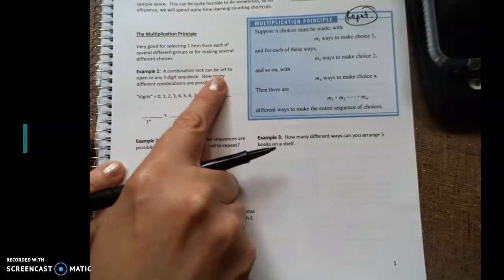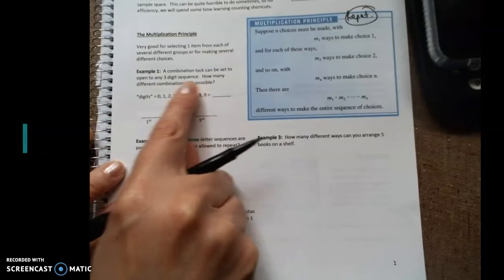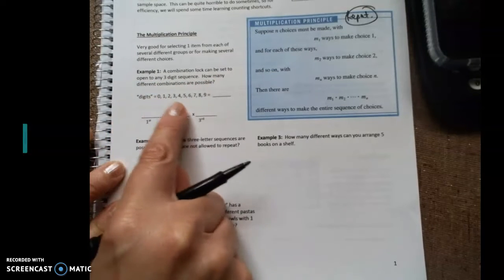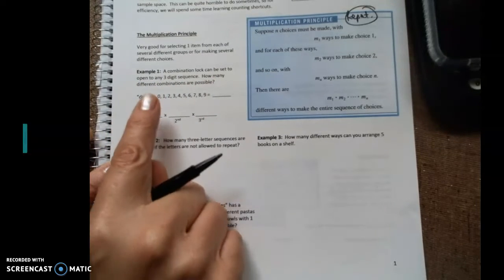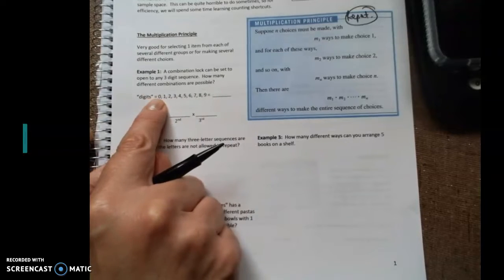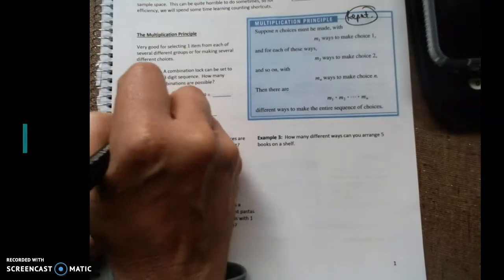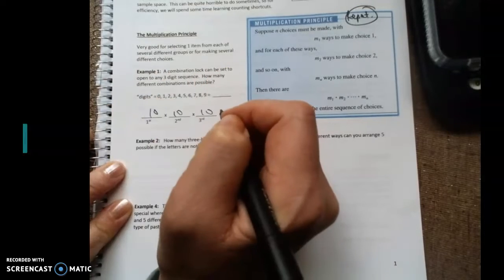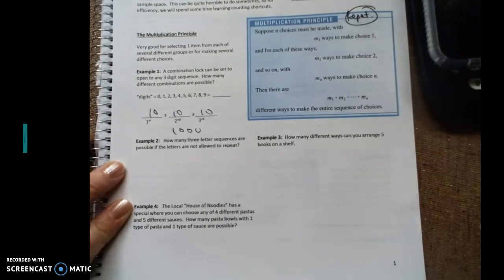So, a combination lock, let's see, 3 digits. You could have 0, 0, 0, or 8, 8, 8, maybe that wouldn't be a good choice. You could have 8, 9, 8, something like that. Notice there are 10 digits, 0 through 9, so you have 10 choices, 10 choices, 10 choices. So there are 1,000 different ways that could happen.